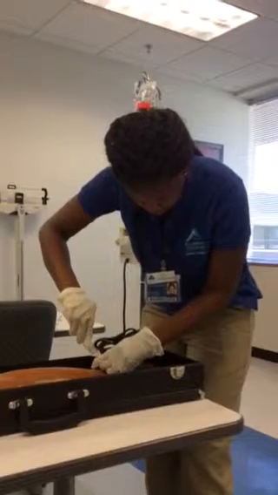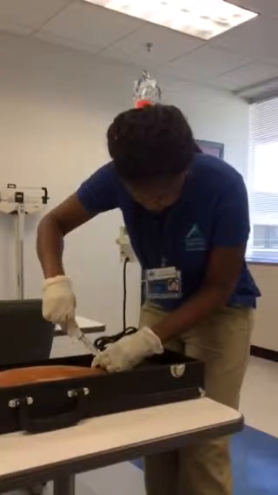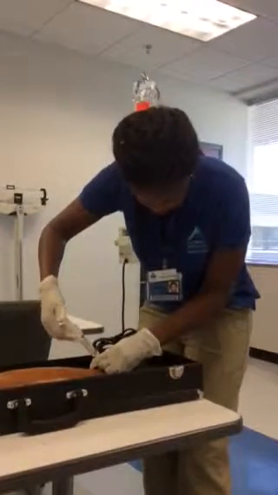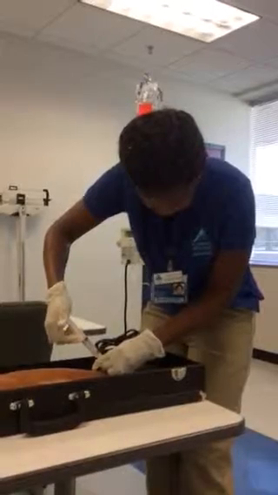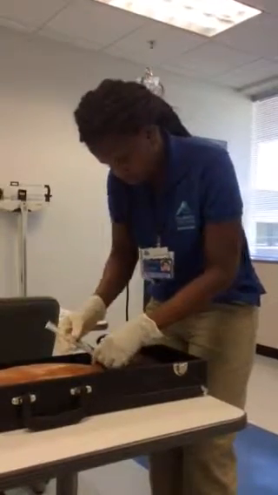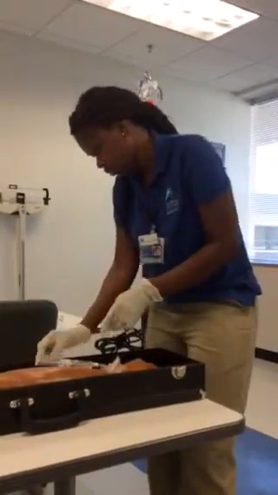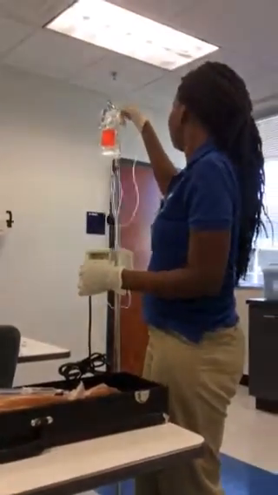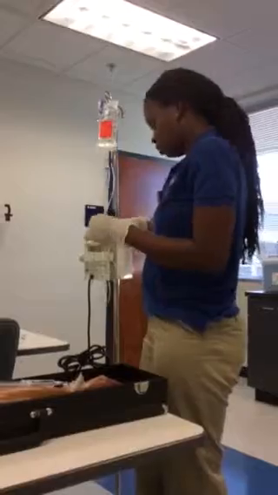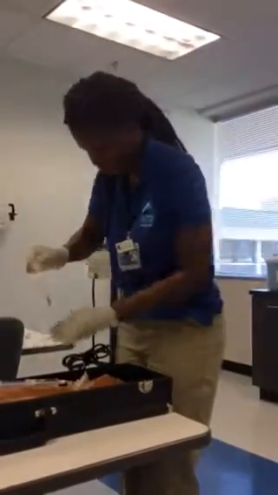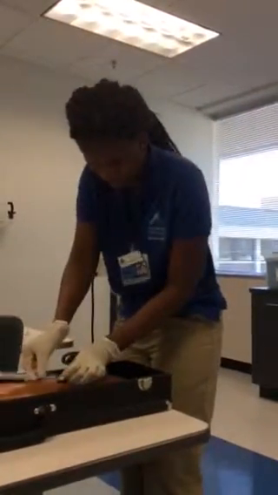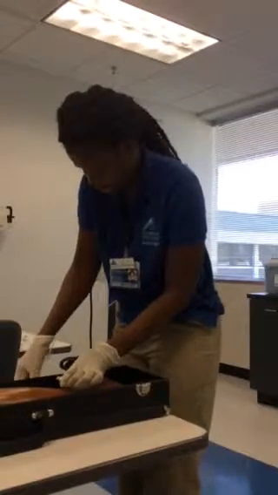I'm going to aspirate for blood return, and flush. And connect.